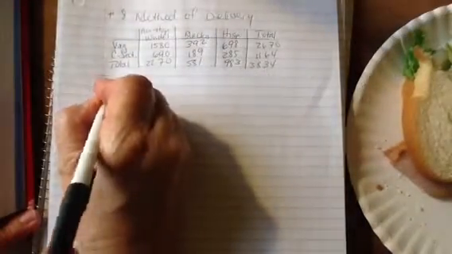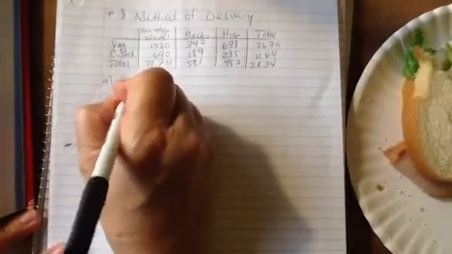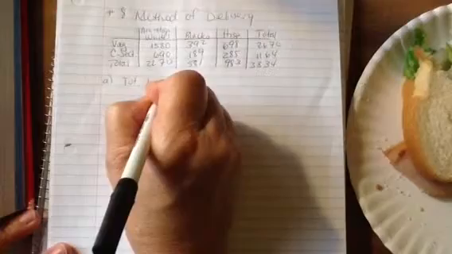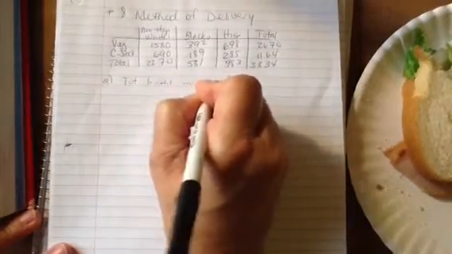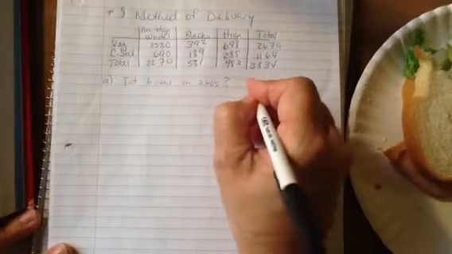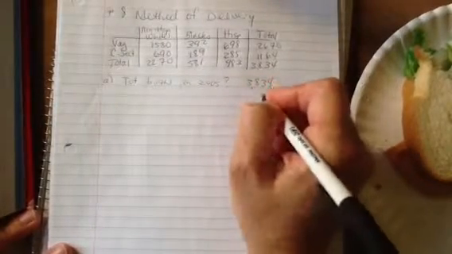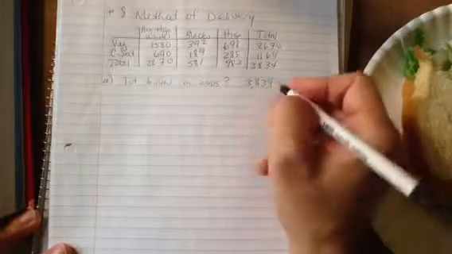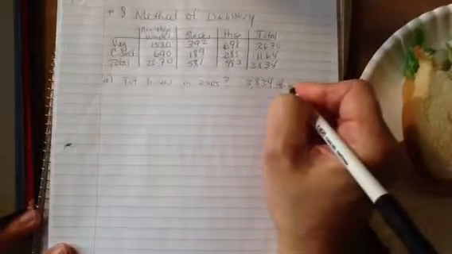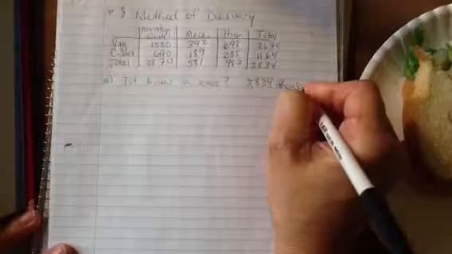The first question is how many births, so the total births in 2005. Well, that would have to be 3,834. Well, remember this is in thousands, so we're talking 3 million, let's put it like that.